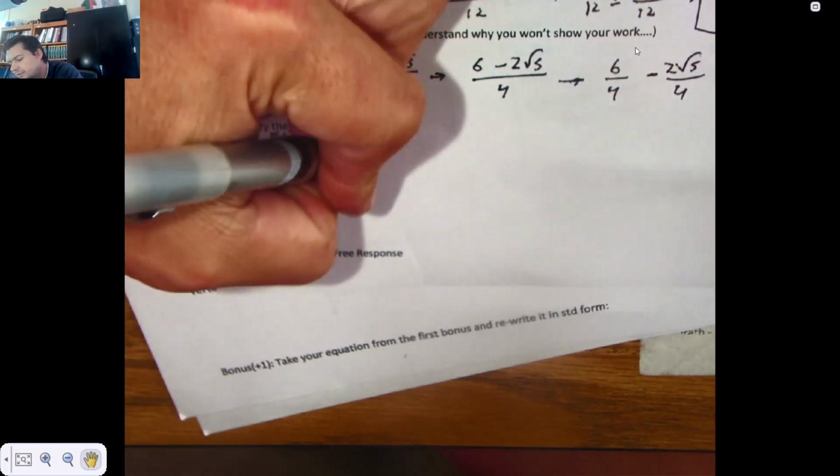Simplify the complex number. Oh, Jesus, we'd FOIL this thing. 2 times 3 is 6. 2 times 7i is plus 14i, if I can write.